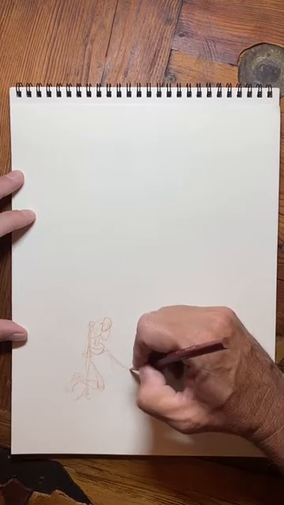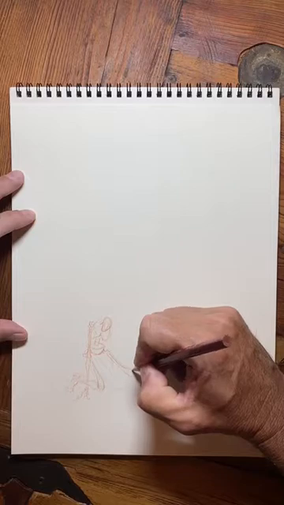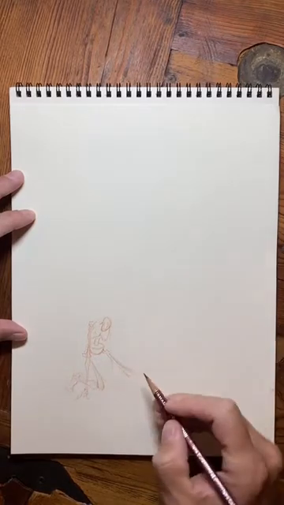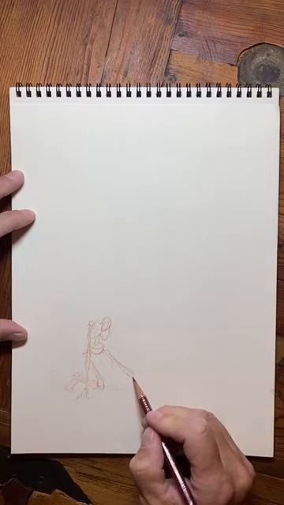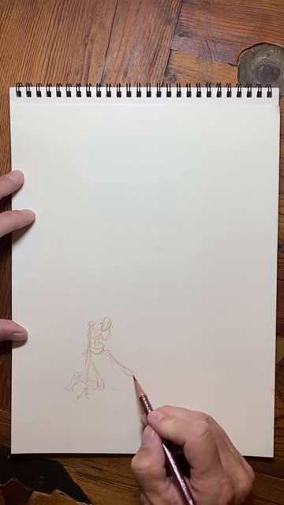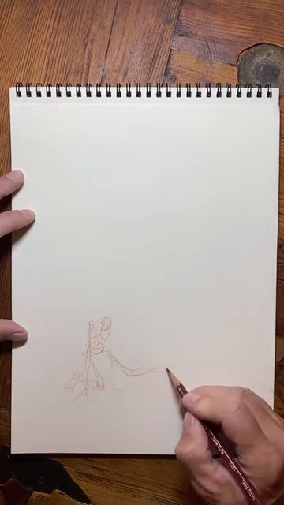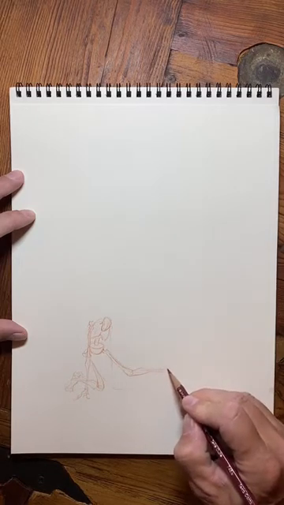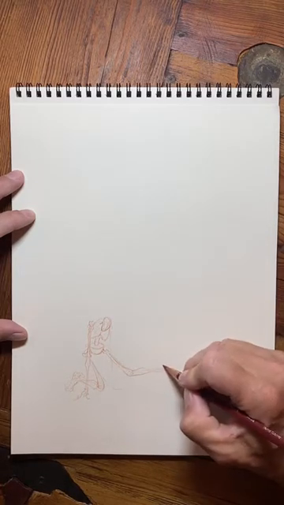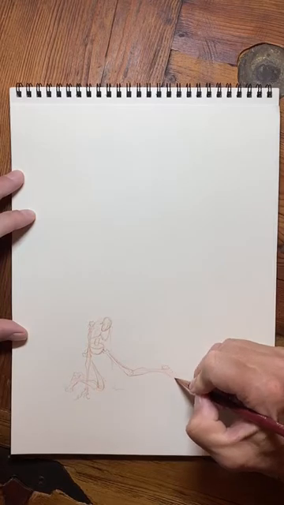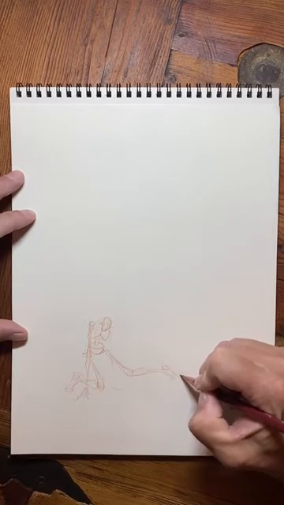And the femur in here in the kneecap in this area. Then the tibia and the fibula. And the other foot in here kind of driving off.